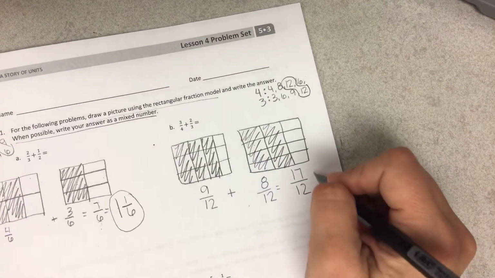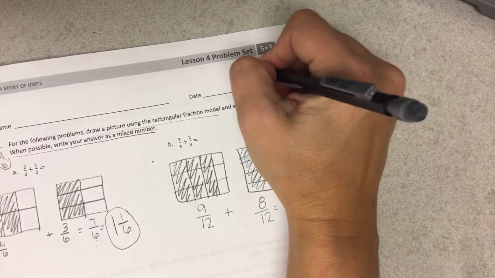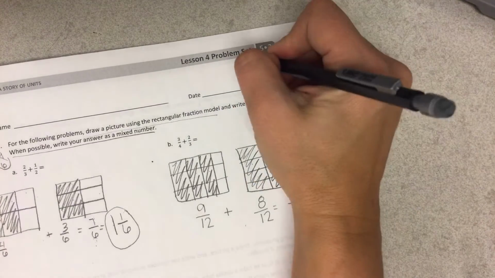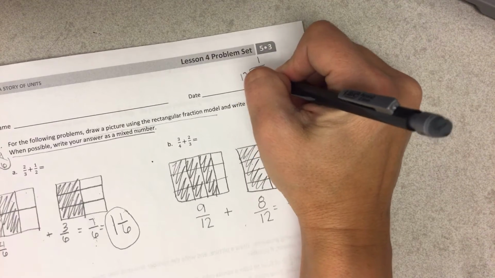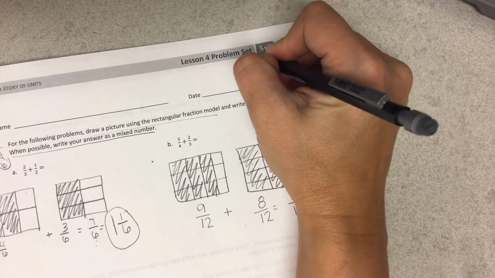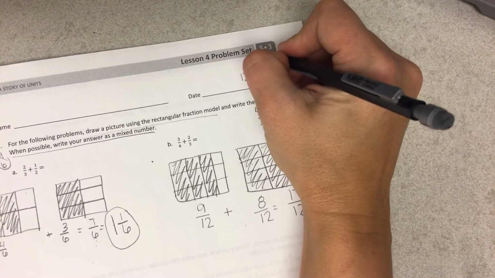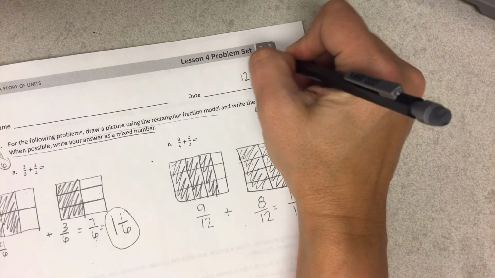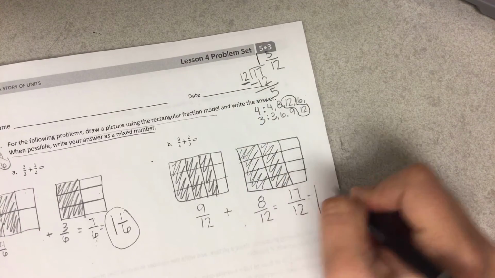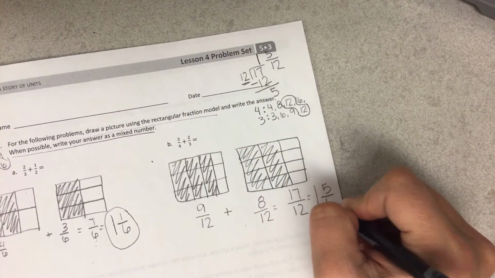Okay, so I want to turn this into a mixed number. So you guys can always do 17 divided by 12. 12 goes into 17 one time. I'm going to subtract 12. 7 minus 2 is 5, and to get that, we don't write a remainder 5, but we write 5 as my numerator, and then what is my denominator? It is twelfths. So this answer in a mixed number is 1 and 5 twelfths.